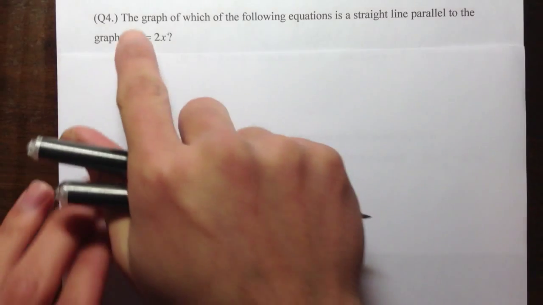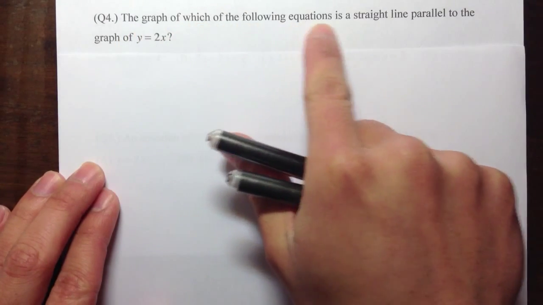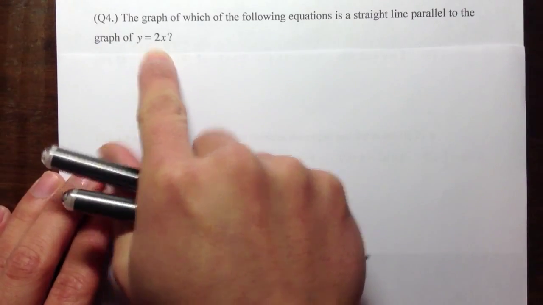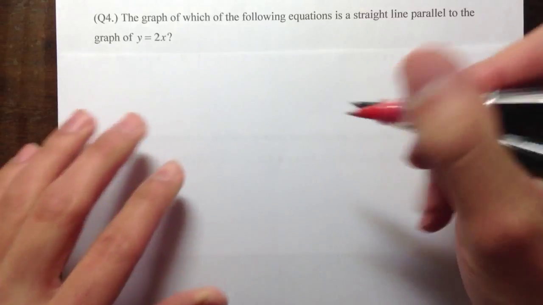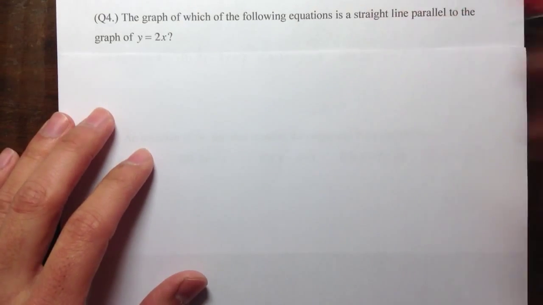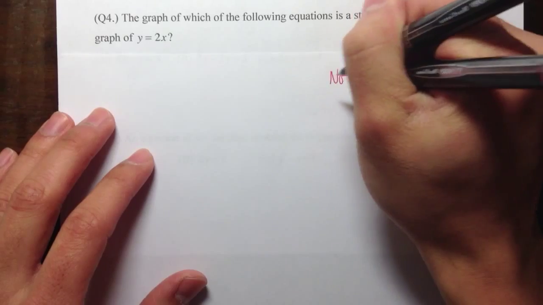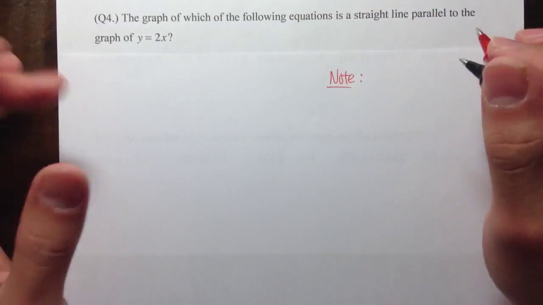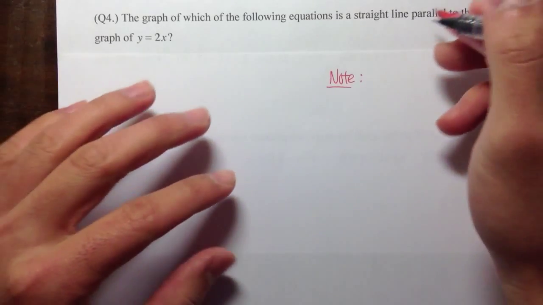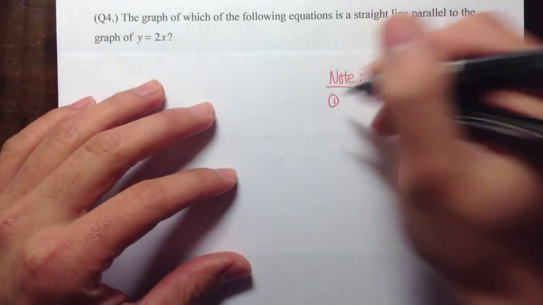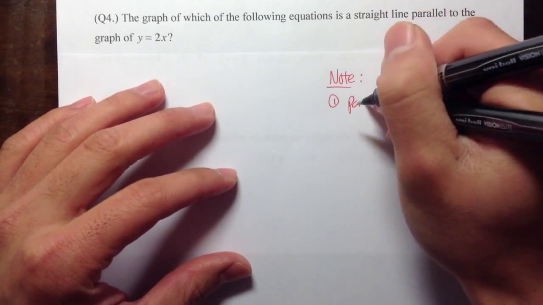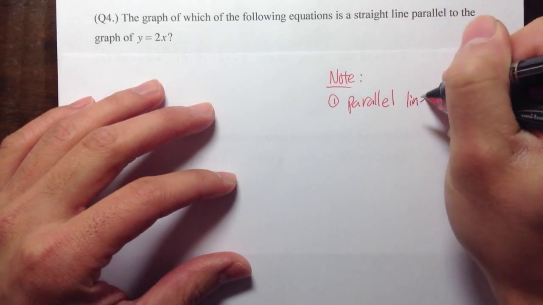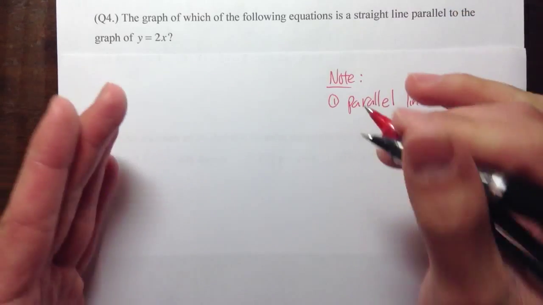Number 4. The graph of which of the following equations is a straight line parallel to the graph of y equals 2x? Let me drop down some notes first. There are a couple of things we need to know before I show you how to do the question. First, they are talking about parallel lines. So what makes two lines parallel?